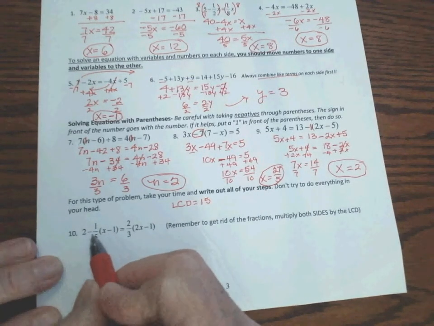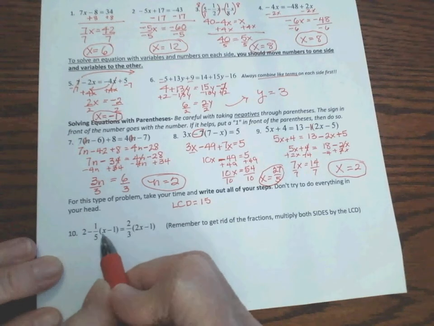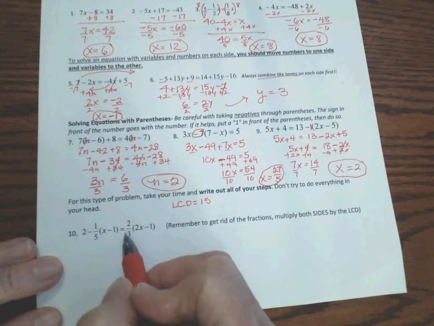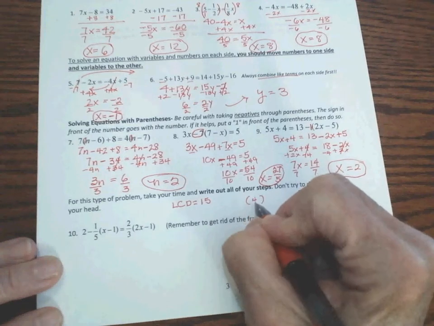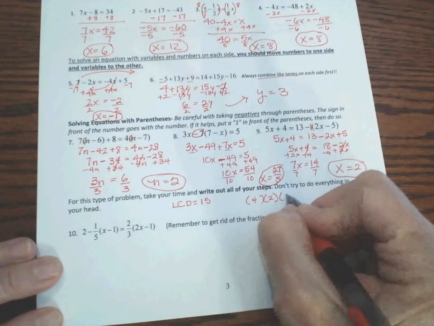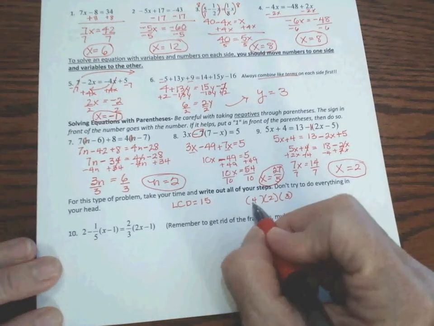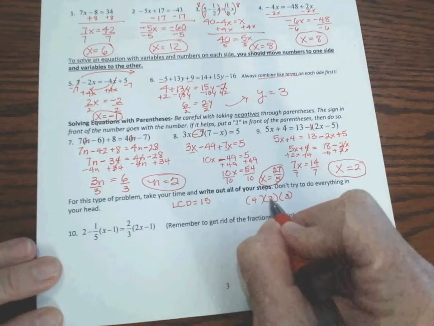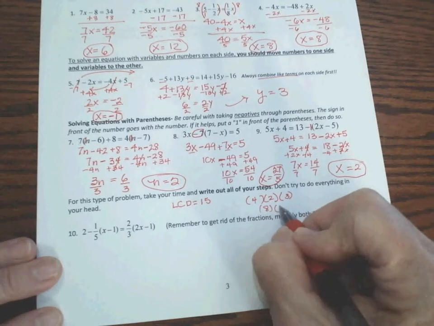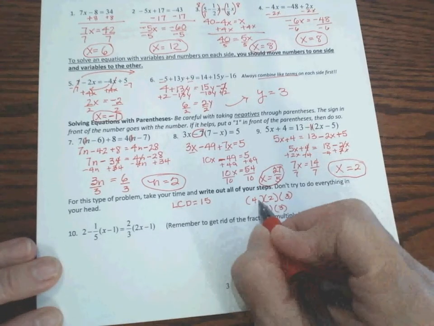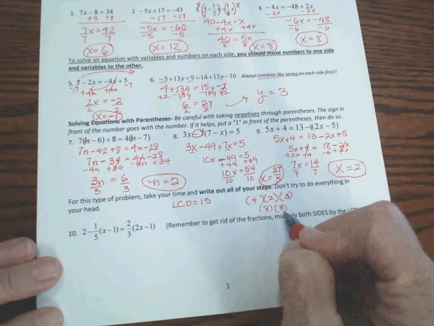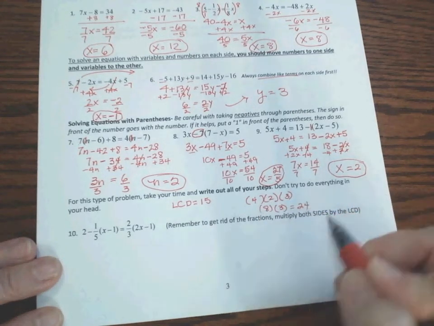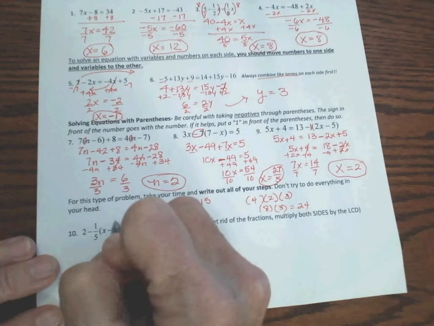Now, here's the deal. When we have parentheses with a number in front of it, we don't multiply the inside by the common denominator. We multiply the outside times the common denominator. Okay, it's kind of like this concept. If I have 4 times 2 times 3, I'm going to multiply the first two together. 4 times 2 would be 8, and then I multiply 8 times that number. I don't multiply 4 times 2, then 4 times 3. I multiply 2 at a time and then multiply what's left over, and I would get 24.